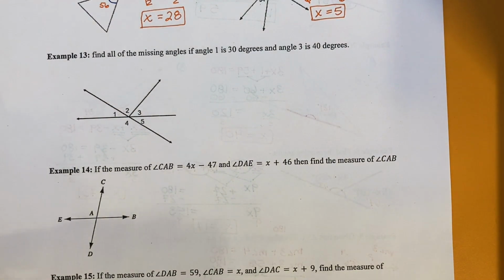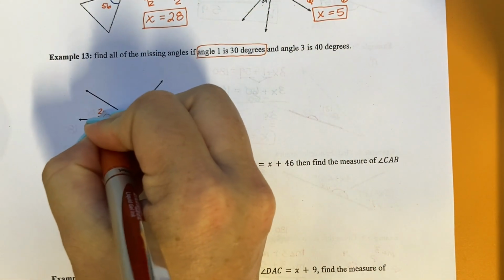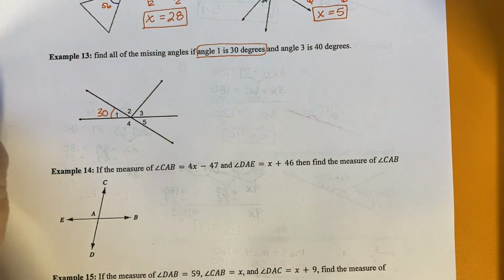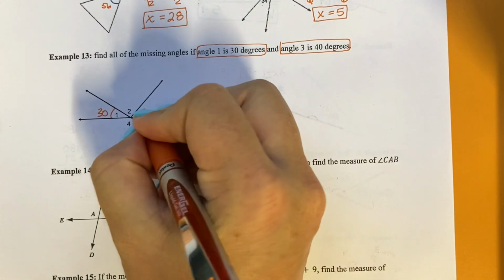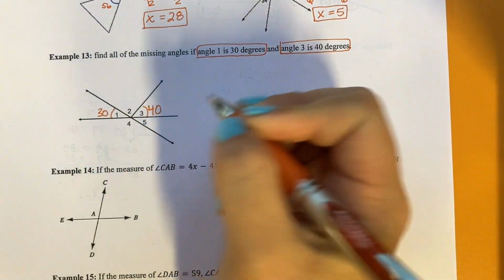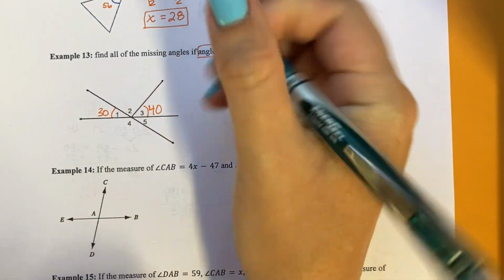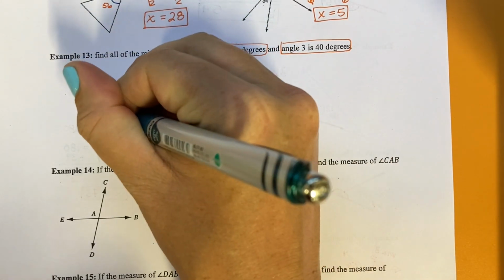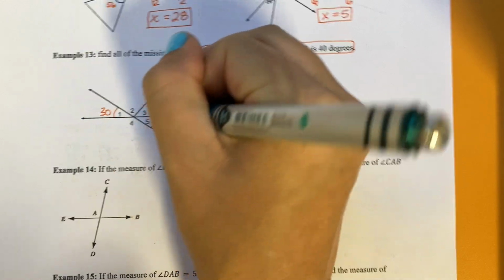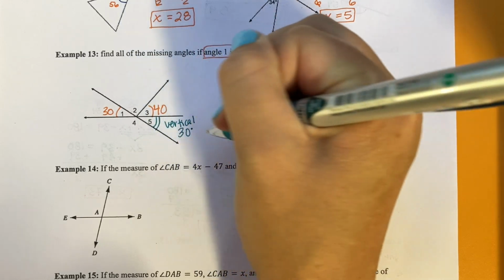Example 13, find the missing angles. If angle 1 is 30 degrees, and angle 3 is 40 degrees. Okay, so there are a lot of ways to do these ones. I'm going to try and find angle, actually 5 is easier, I think. I know 5 and angle 1 match, they're vertical. So it will be 30 degrees.